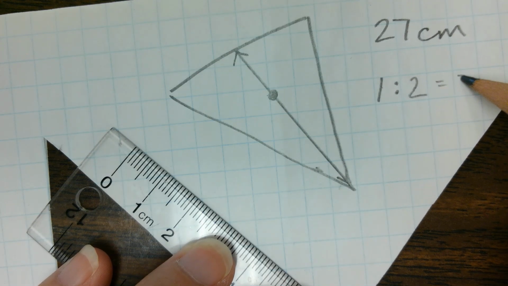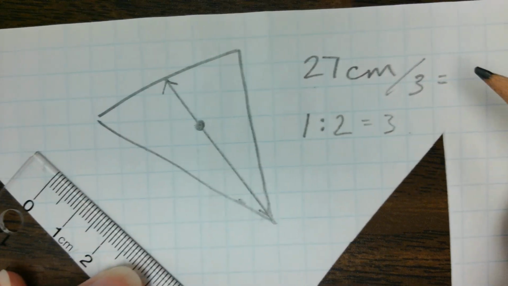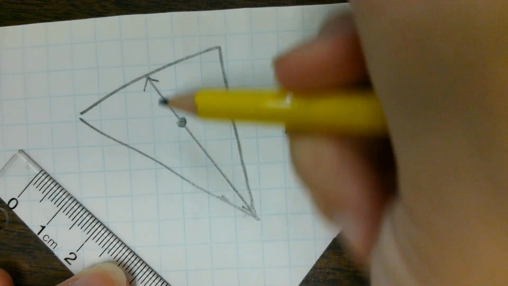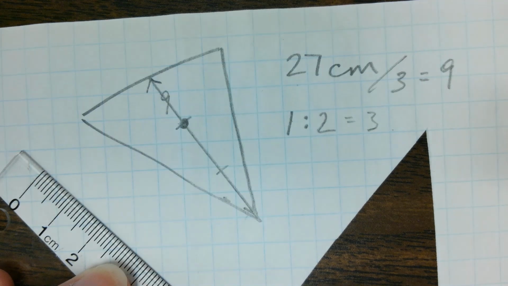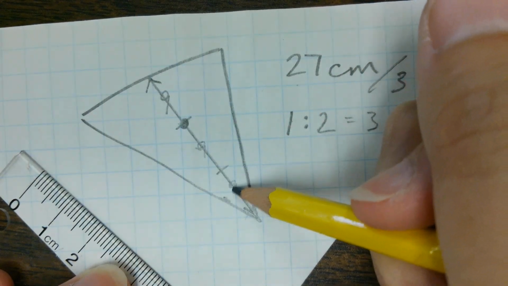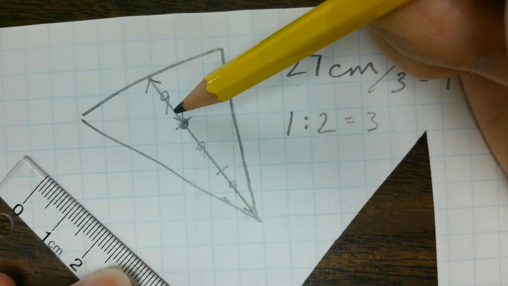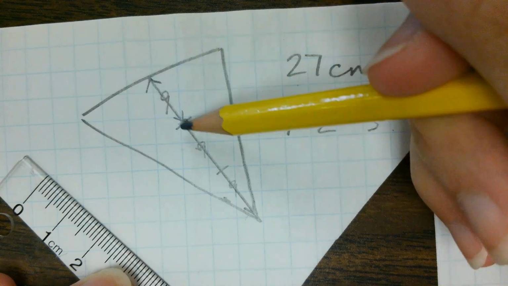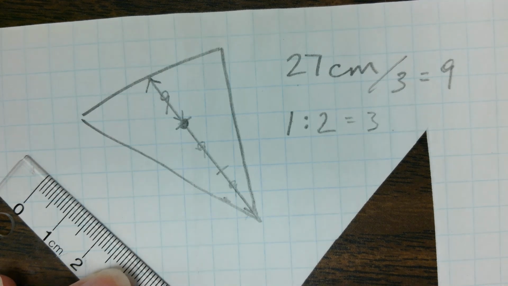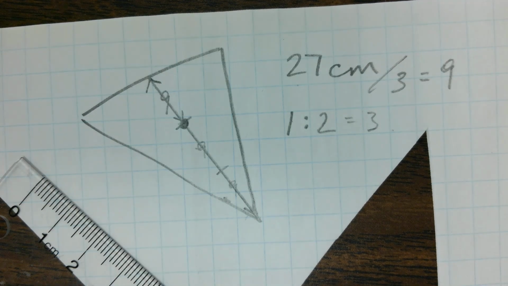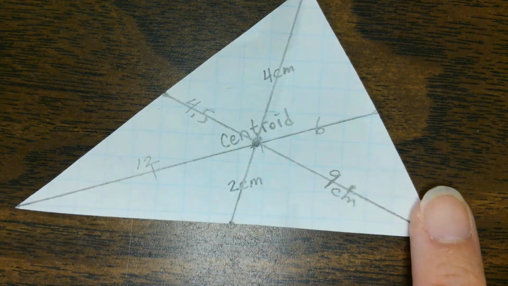3 parts. Yeah, so there's 3 parts. So what's 27 divided by 3? 9. That means each of these sections is 9. 9 centimeters here, 9 centimeters here, 9 centimeters here. So then that means the short side is 9. From my midpoint to my centroid is 9 centimeters. And from my centroid to the vertex, it's 18 centimeters. I think this is a better picture.